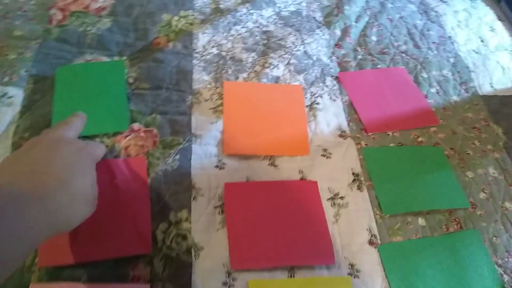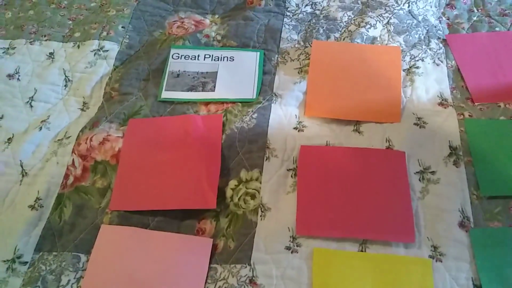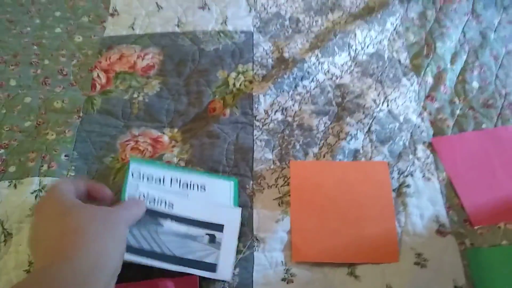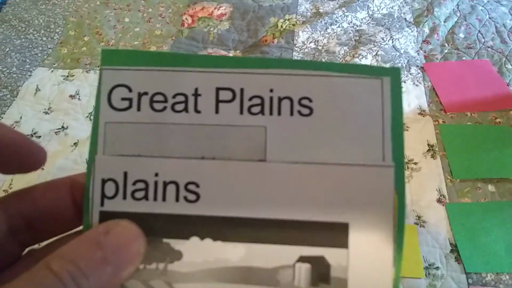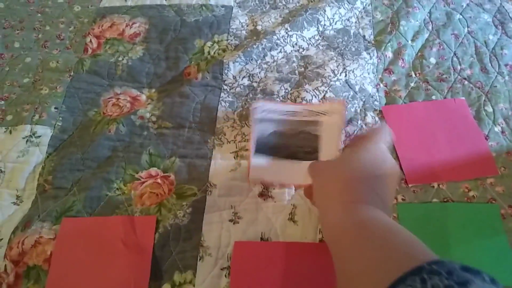Plains. Plains and plains. We got a match. Plains, plains. Now it'll be easier to remember where the other ones are. Great Plains and plains. We got a match. Let's go up here. Sonoran Desert. I don't think we saw the desert. Sonoran Desert and Lake.